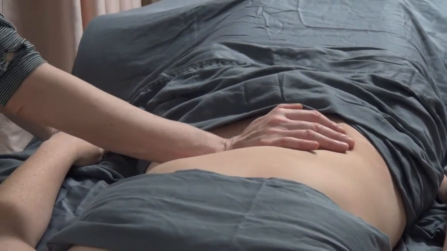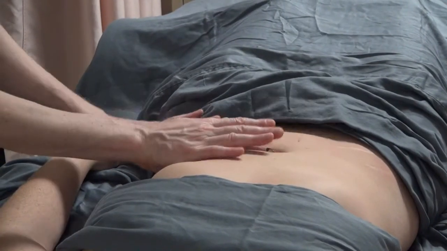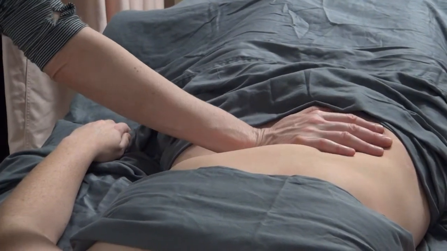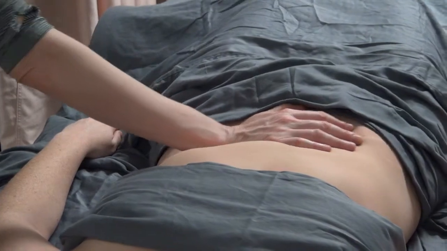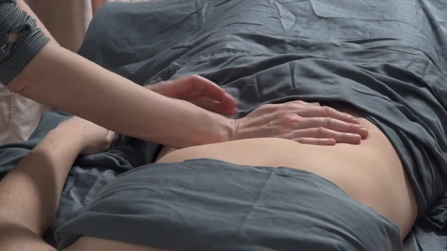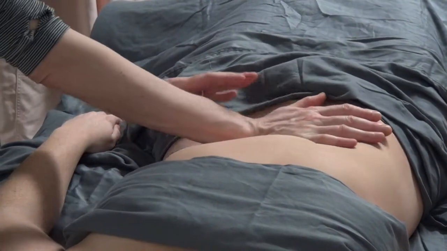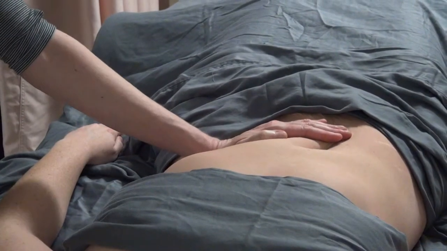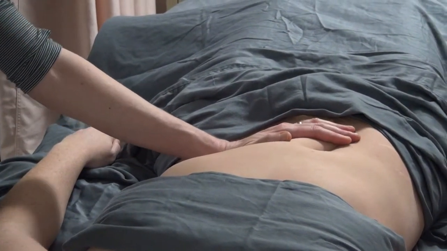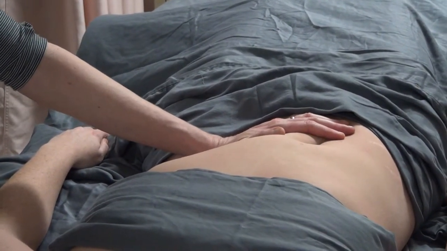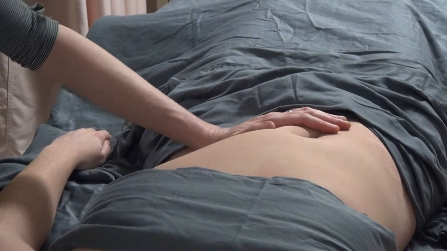And now I'll do this side. And so right there, I couldn't really get a good grasp before I was going across the midline. So when I'm gripping, I can come in and gather tissue and then grip it with my other hand. And breathe in a couple deep breaths. This side's tighter, huh?